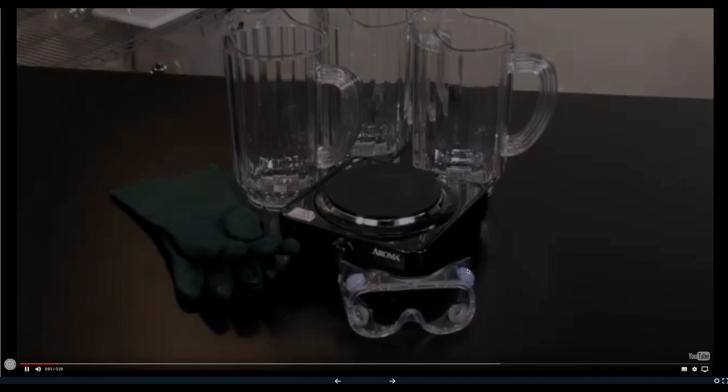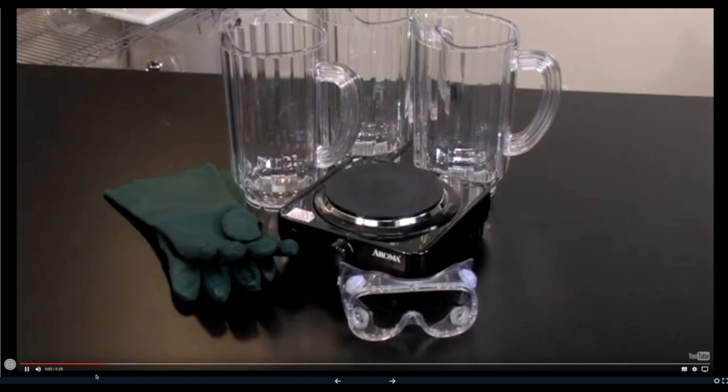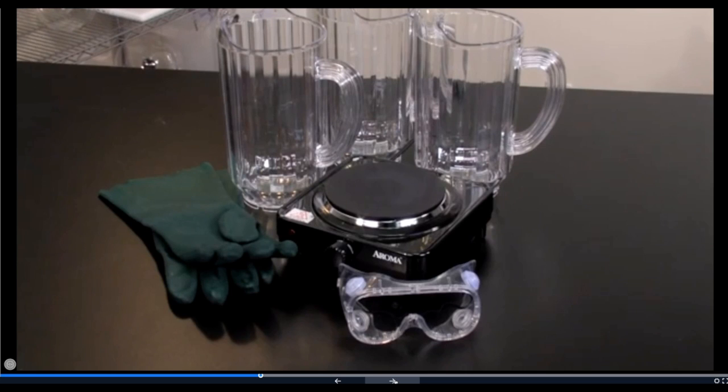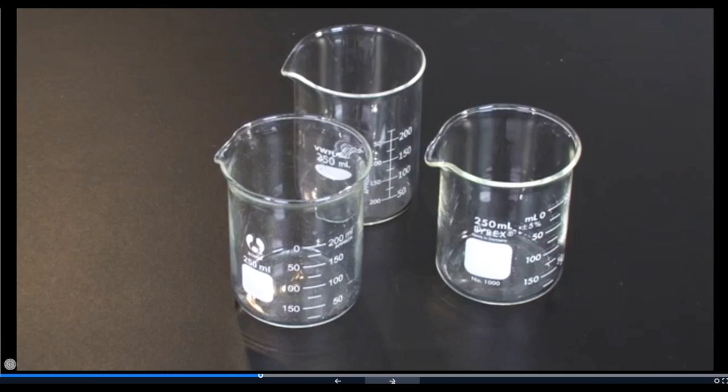For this lesson, teachers will need hot plate, thermal gloves, goggles, 3 pitchers, 3.